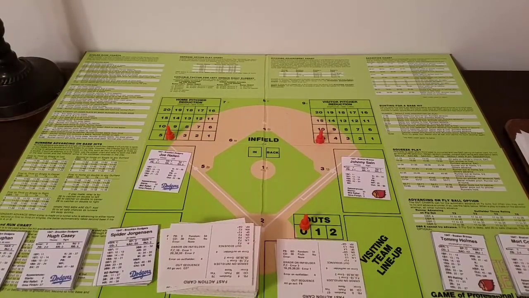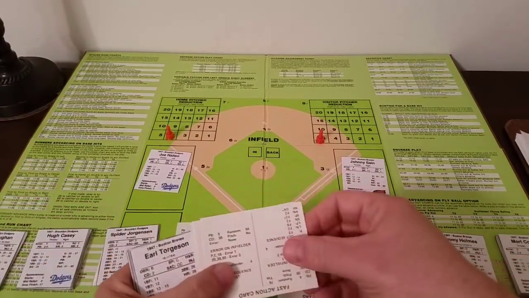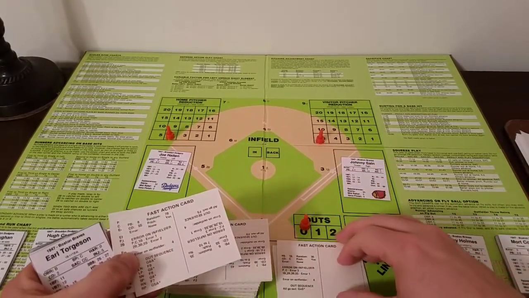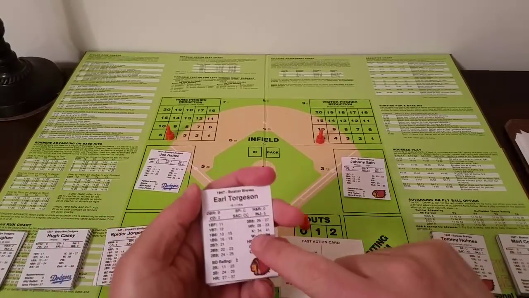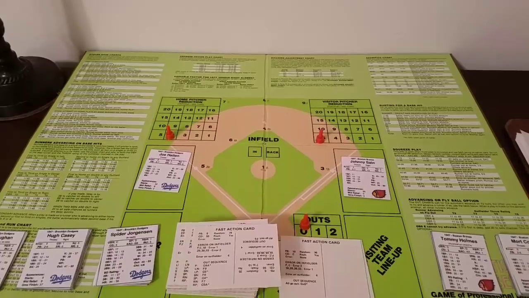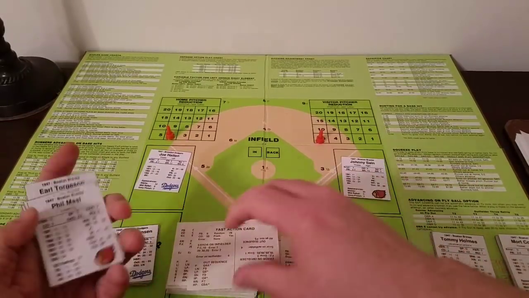1 down, that'll bring up Earl Torgeson, first baseman. 11, so we're under Torgeson's card. We got a 36. So Torgeson in a 36 struck him out. Torgeson 2 down for Phil Masi.